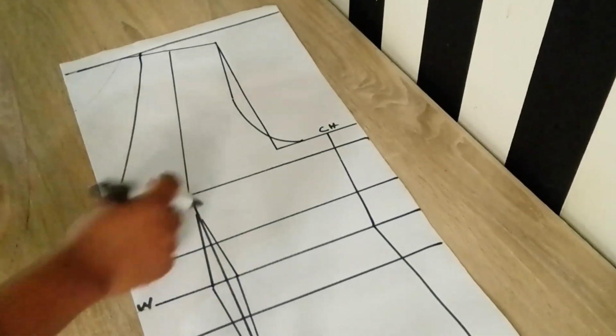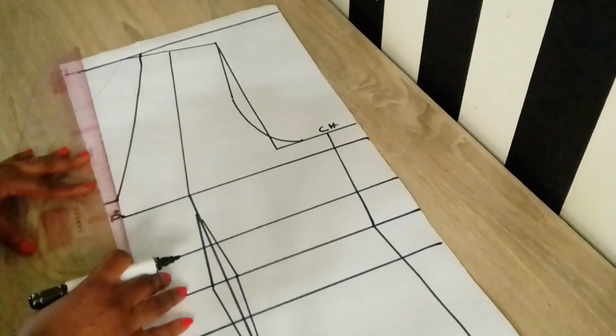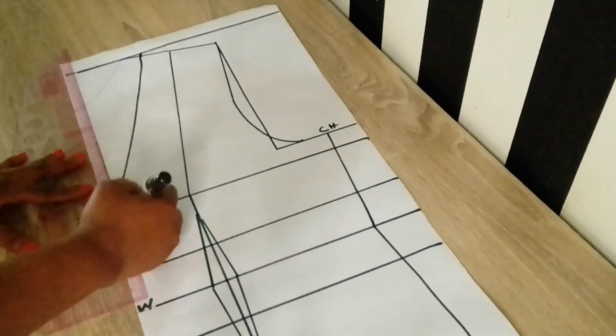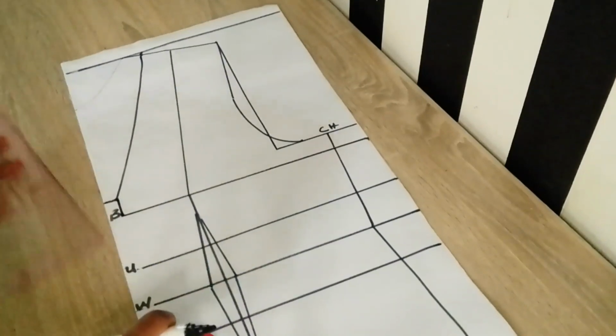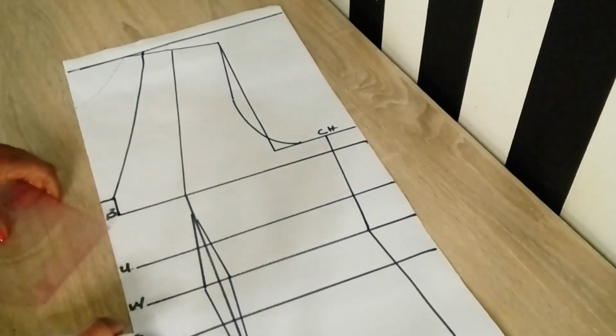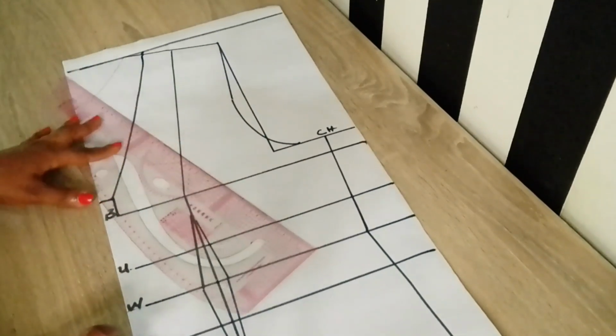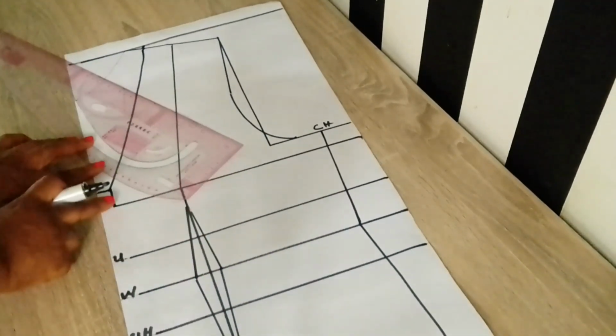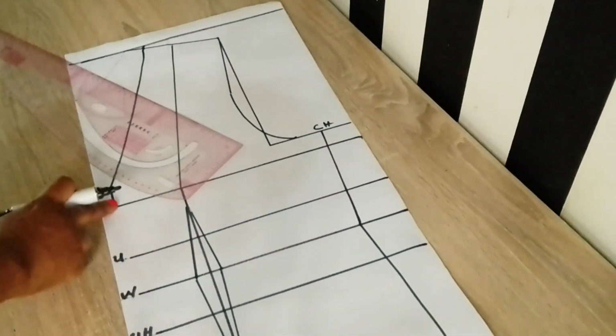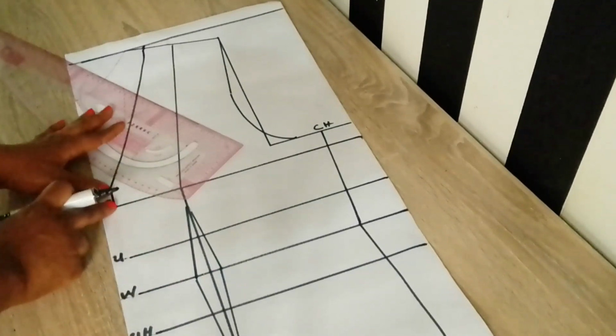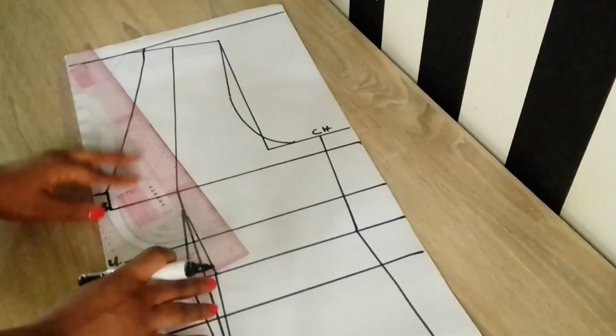Okay, so for me, I want a modest neckline. You can go ahead and draft it, link it beneath the bust line. You can come down below the bust line by 1 inch or link it directly to the bust line. So it depends on what you want, but for me, this is exactly what I want. Then I'll simply link up that point, the bust line there, to the under bust.